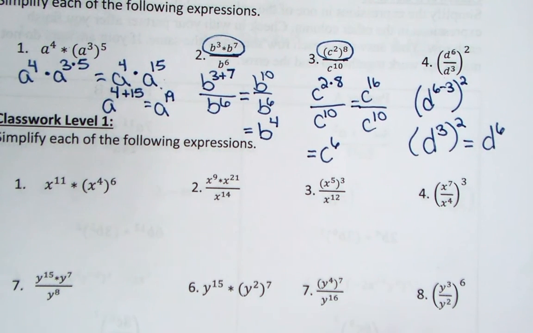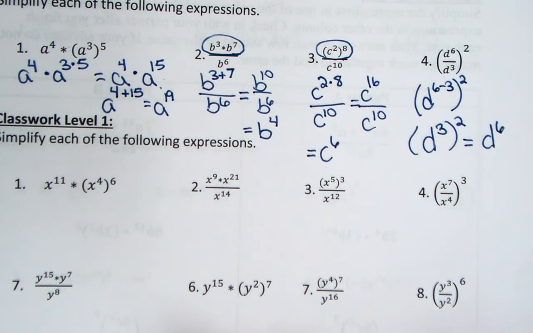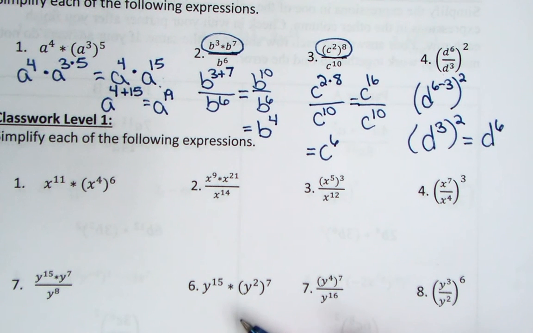Now, because we're dealing with multiple rules here, there are multiple steps. So now there is work that must be shown when you're taking your standard check for this standard.